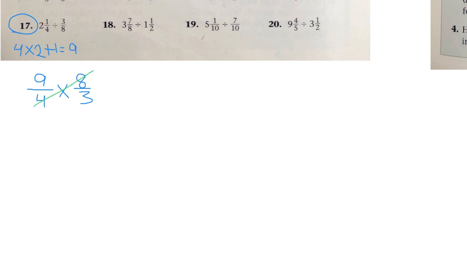Cross cancel. 4 divided by 4 is 1, 8 divided by 4 is 2, 9 divided by 3 is 3, 3 divided by 3 is 1, and the answer is 3 times 2 is 6 over 1 equals 6.